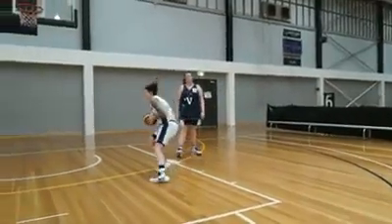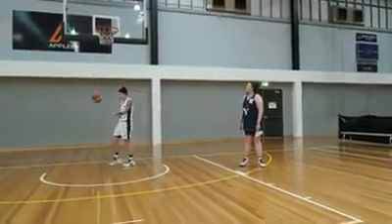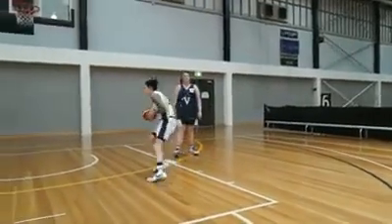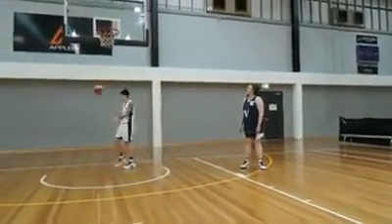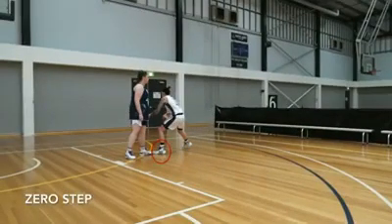Bill, the next clip is a really interesting one. We'll play it a couple of times, but it really shows how much of an advantage the offensive player can get if we're unable to identify where the zero step is.